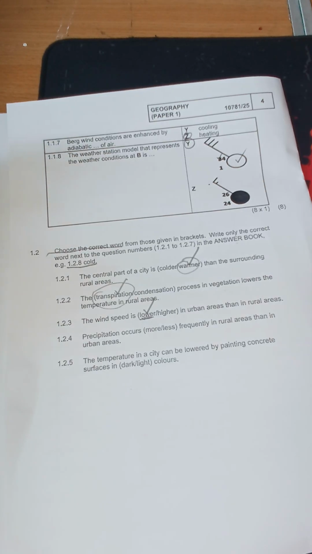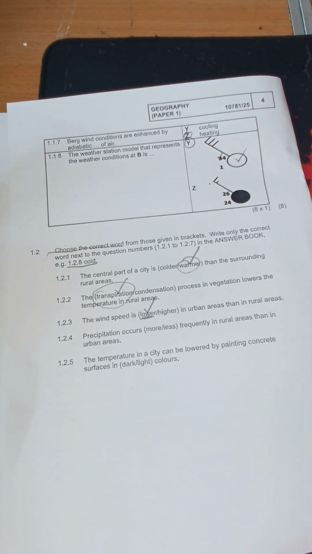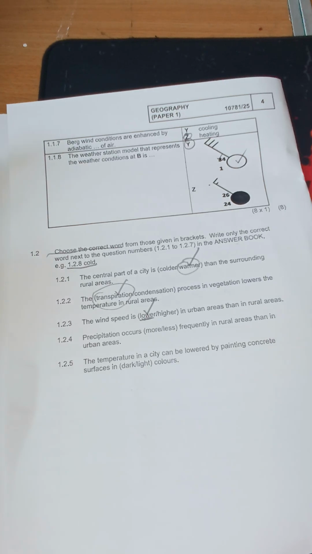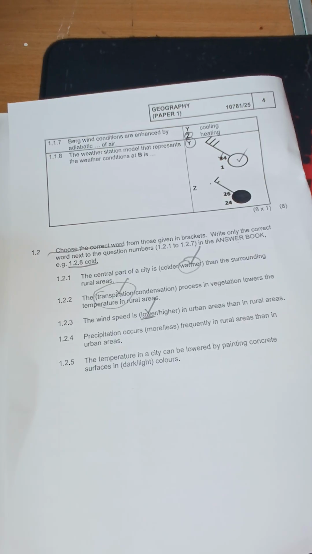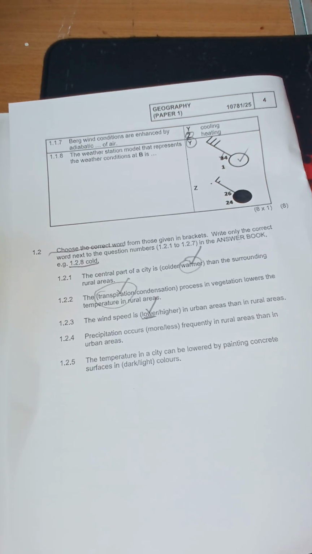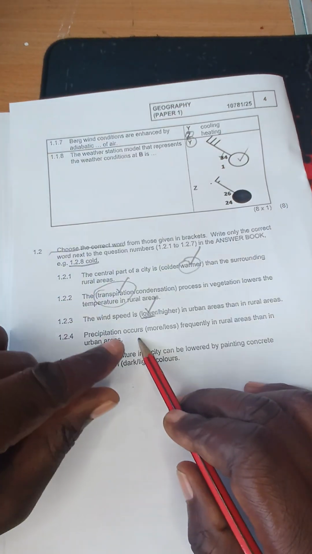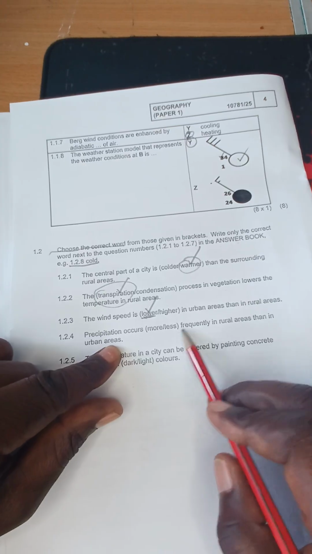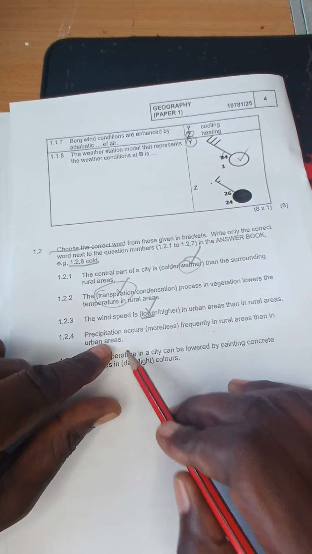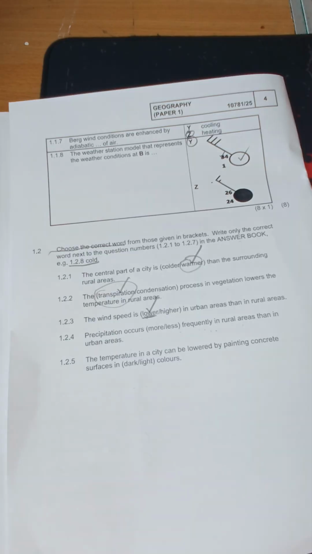So when you compare in terms of high and low pressure, where do we have as our high pressure? Obviously, it's going to be the rural. Then the low pressure is going to be the urban, which means the wind will blow from the rural towards the urban. Of course, the rest is history. So precipitation occurs less, 1.2.4. It occurs less frequently in rural areas than in urban areas because of the concentration of urban nuclei.